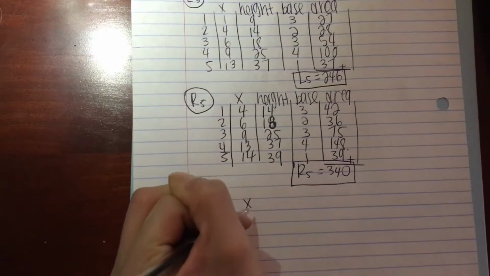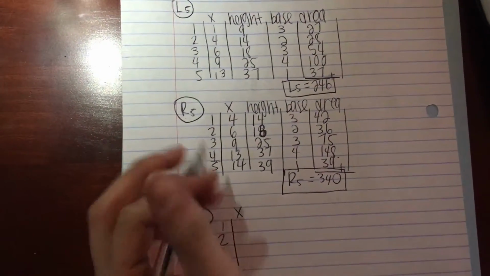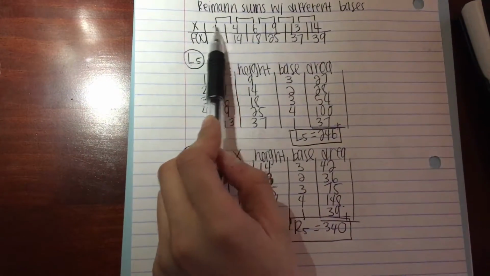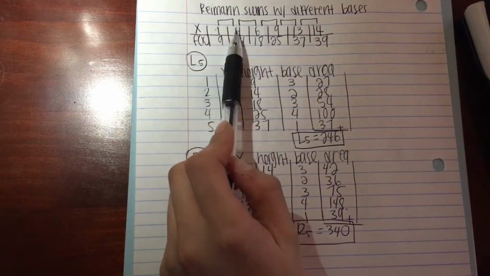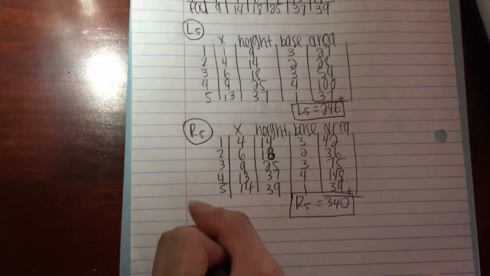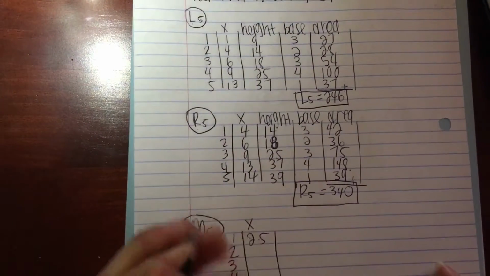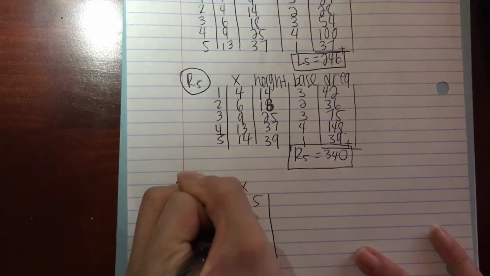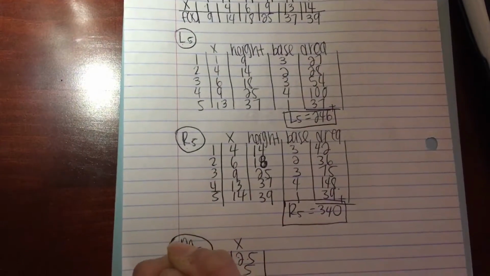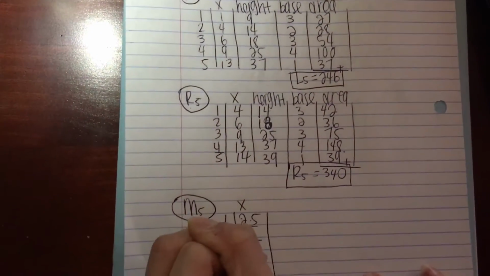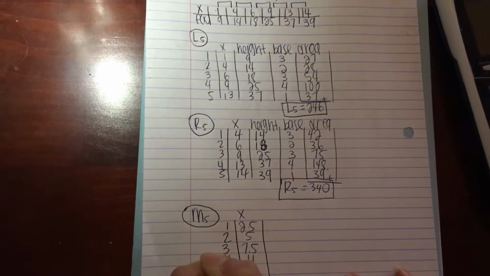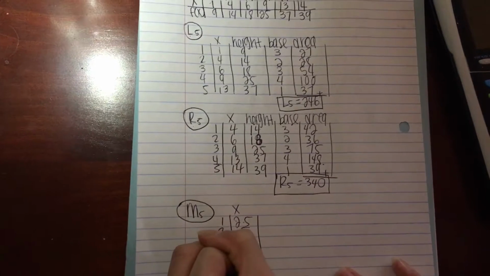Now you're going to do your x values. In the first rectangle, you're going to go in between the two numbers, the left hand and the right hand. So 1 and 4, half of that is 2.5. So you're going to take the average. And then from 4 to 6, in between that is 5. From 6 to 9, that's 7.5. 9 to 13, that's 11. And then 13 to 14 is 13.5.